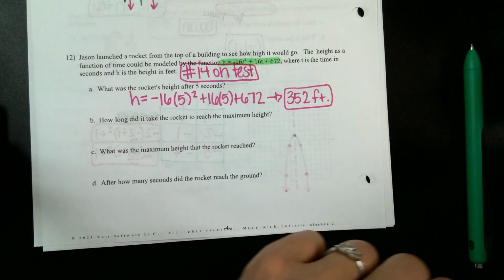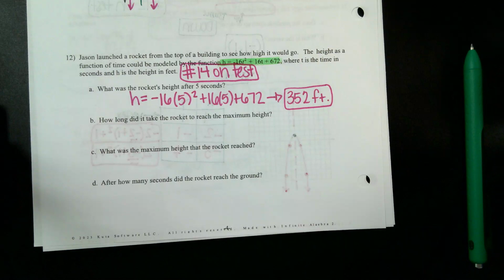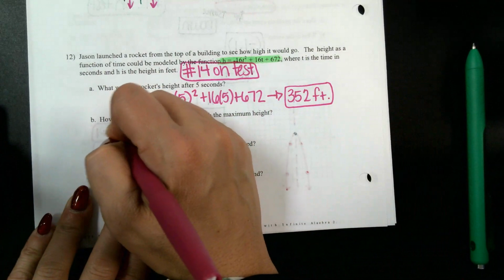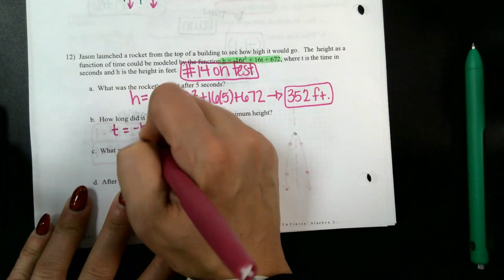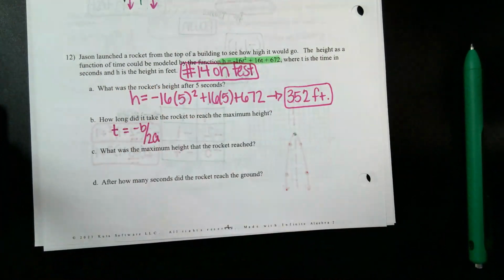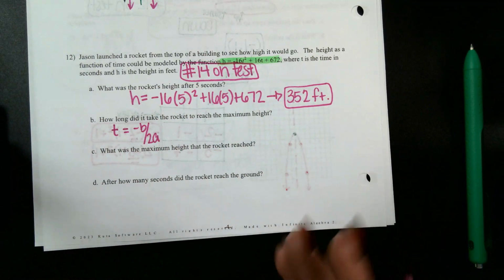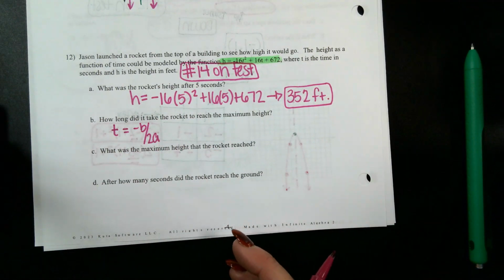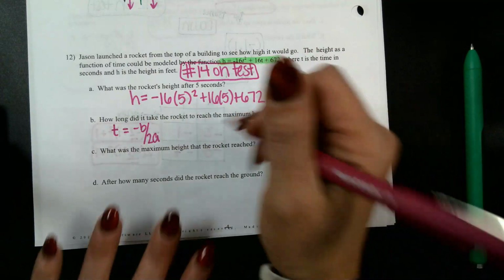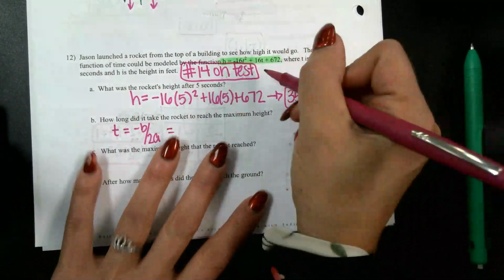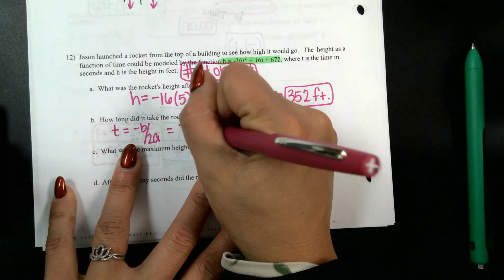Okay, letter B says, how long did it take to reach max height? So the time to get to the top is your axis of symmetry. So that time is the negative b over 2a that we usually put x equals, but in this case, x is time, right? Or time is x. So the opposite of b would be negative 16.